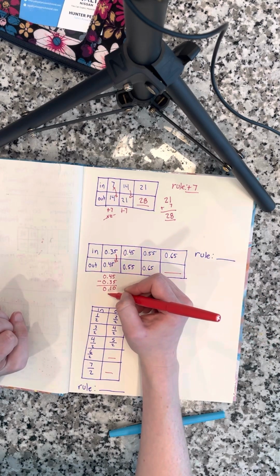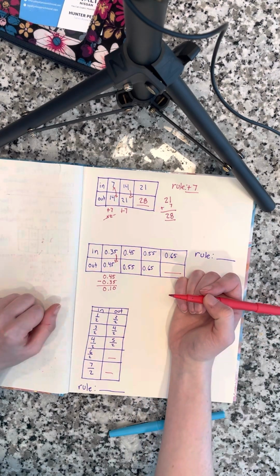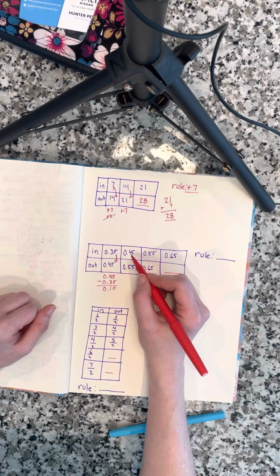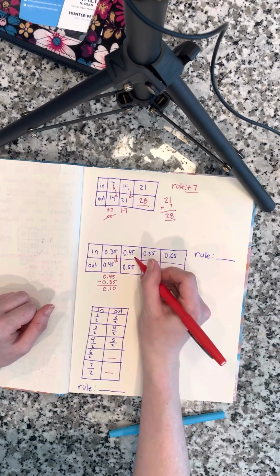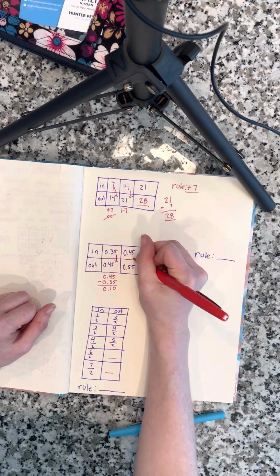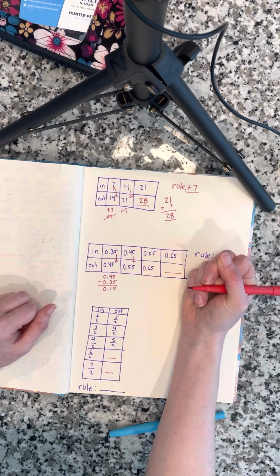So this is maybe our rule, but we have to check. A way we can check is by moving on to the 0 and 45 hundredths, and we need to get to 0 and 55 hundredths.